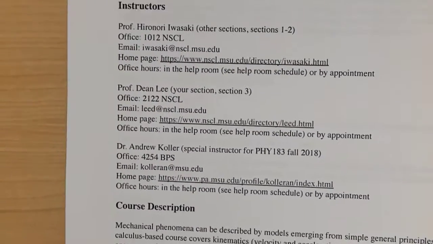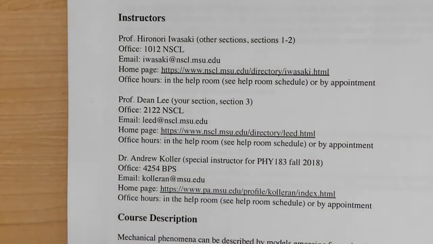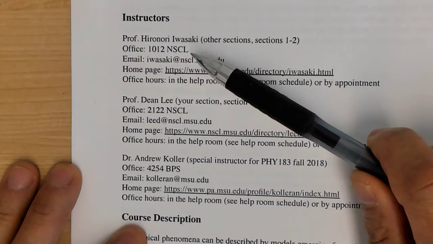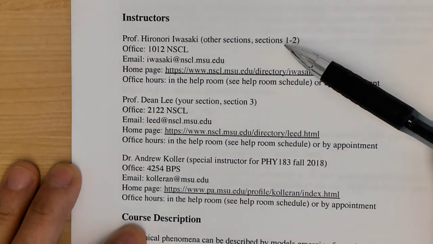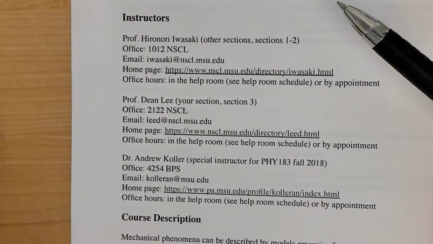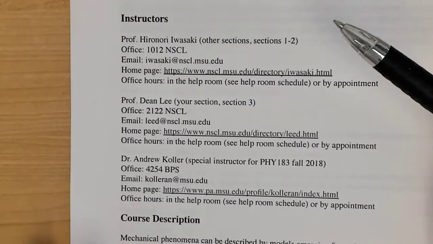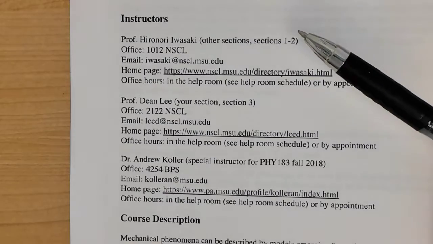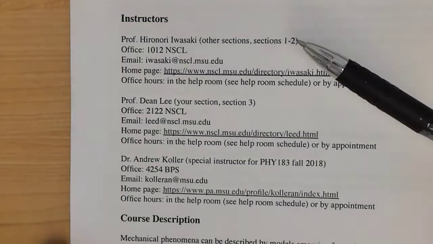All right. The other instructors in the class are Professor Hiro Iwasaki. He's teaching sections 1 and 2, and they meet directly before our class. He is a veteran of the class. He's taught it a few times before.